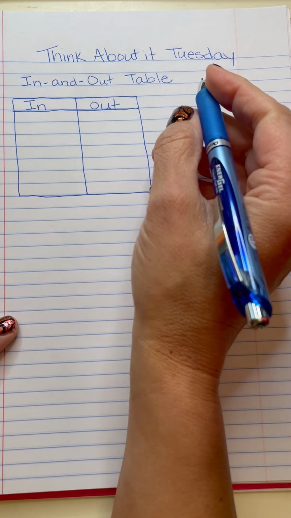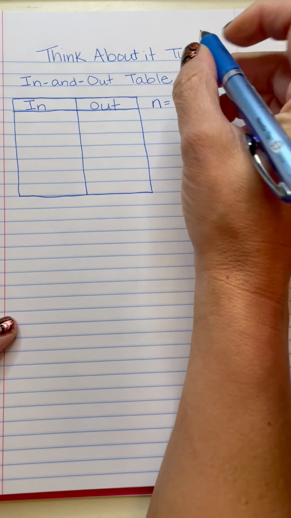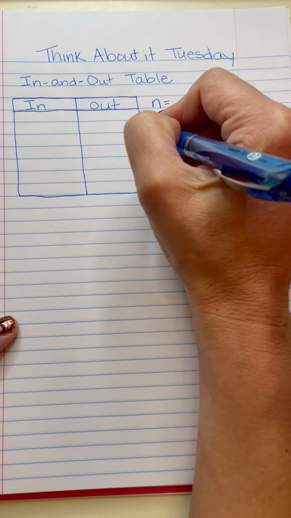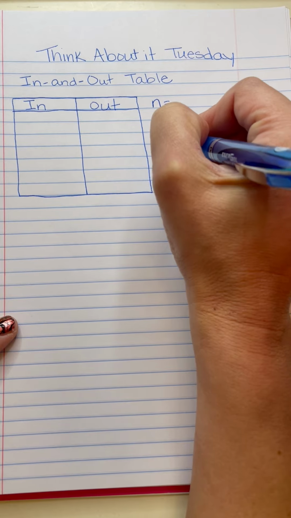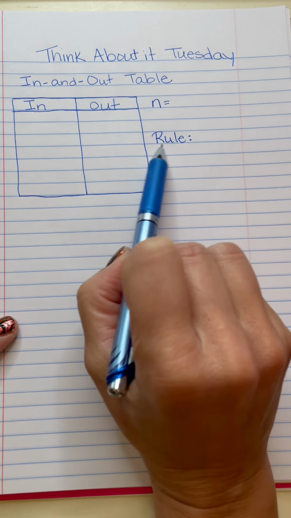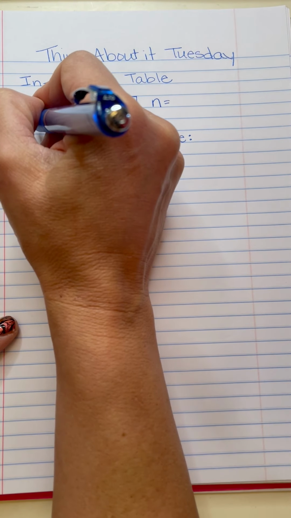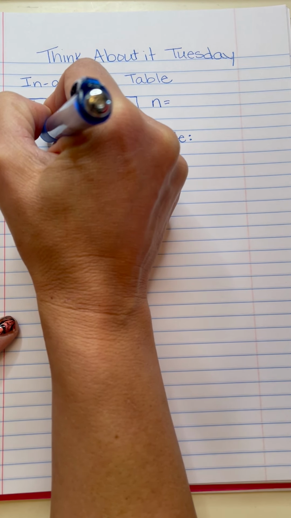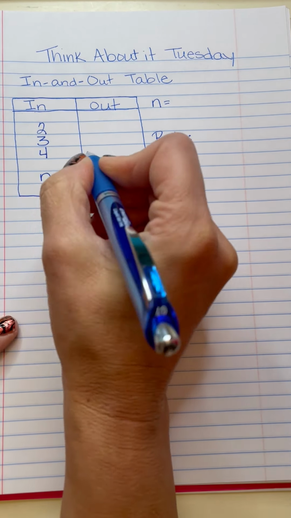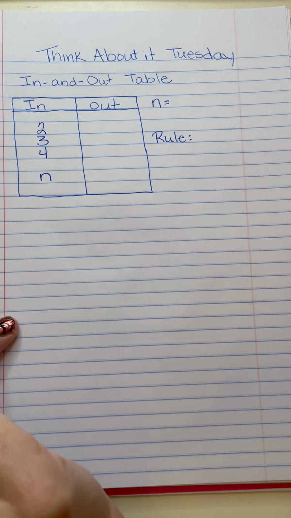Now we're going to have a variable, and our variable is going to be the letter N, and that's what we're trying to discover. We're trying to discover what N is, and we also want to discover the rule of the table. You put a number in and you get another number out, and what is happening to the number to get your outcome. So we're going to go with the numbers 2, 3, 4, and N is the one that you are going to try and discover.